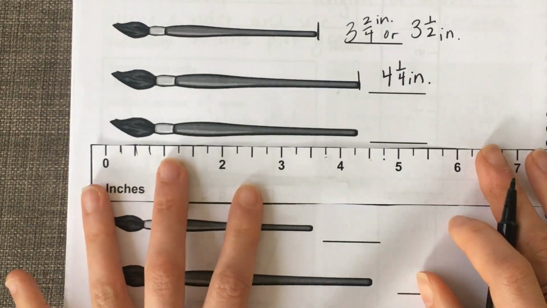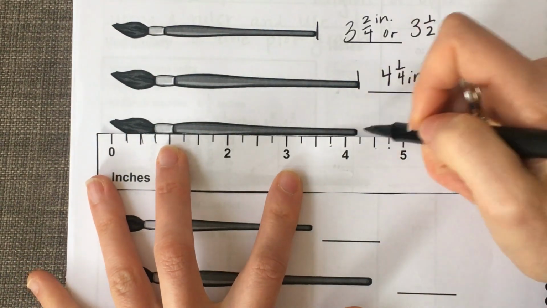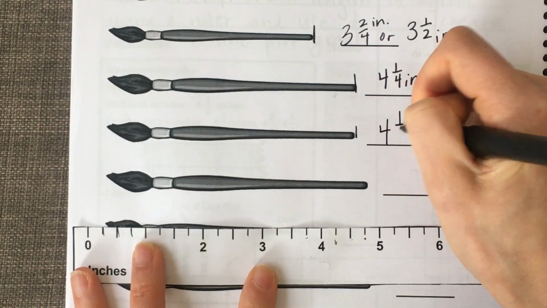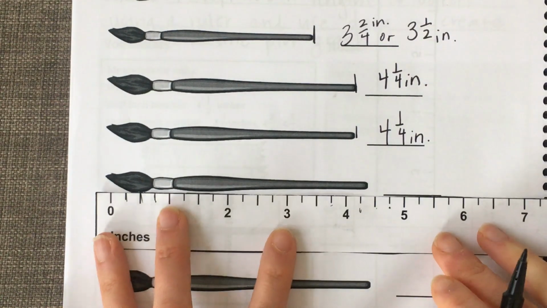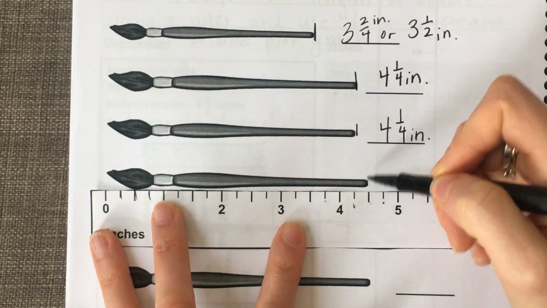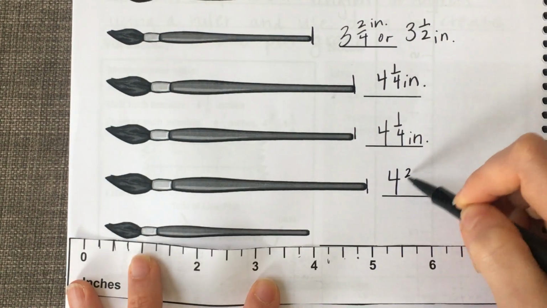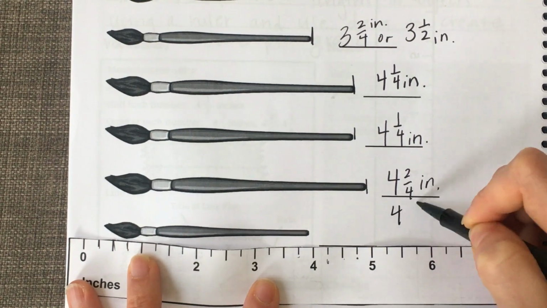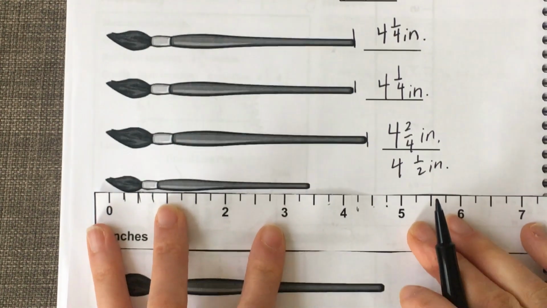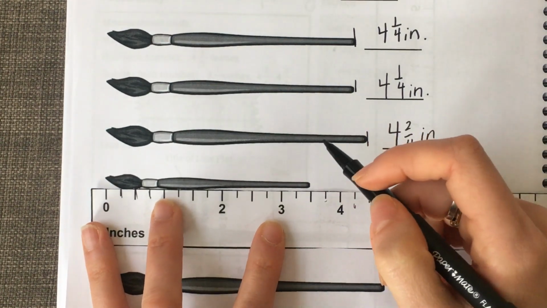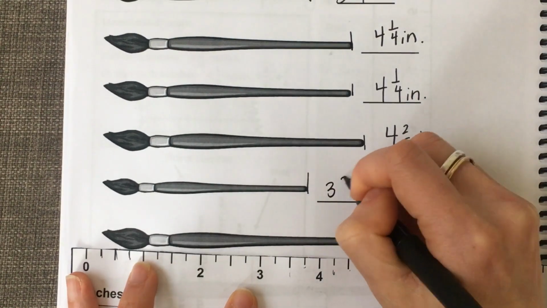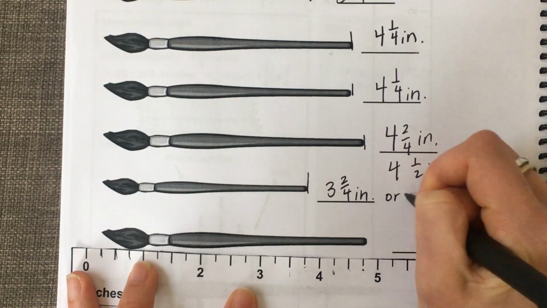And I'm going to keep going. I'm at, let's see again, same thing. I'm at my 4 and 1 dash in, so it's 4 1/4 again. They were the same. My next one is a little bit longer, 4 1/4, 4 and 2/4 inches or 4.5 inches. They're equivalent. My next paintbrush, we are at 3 1/4, 3 2/4. So 3 2/4 inches or 3.5 inches.